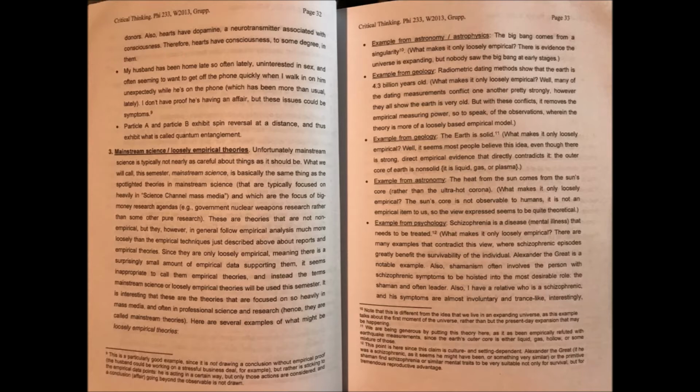My husband has been home so late lately, uninterested in sex, and often seeming to want to get off the phone quickly when I walk in on him unexpectedly while he's on the phone, which is more than usual. I don't have any proof he's having an affair, but these issues could be symptoms. No conclusion is drawn. This is a report. He's home late, doesn't want to, he's on the phone, that's a report. Doesn't it sound like a report?